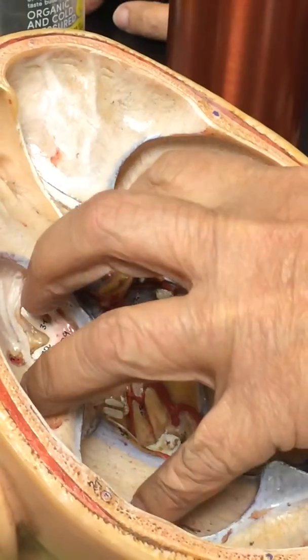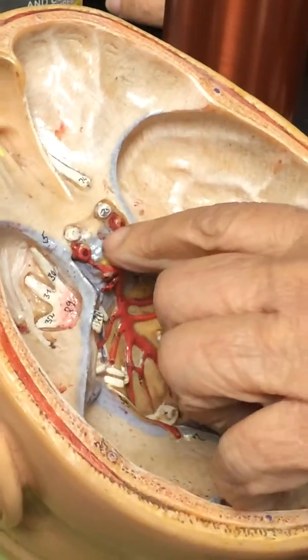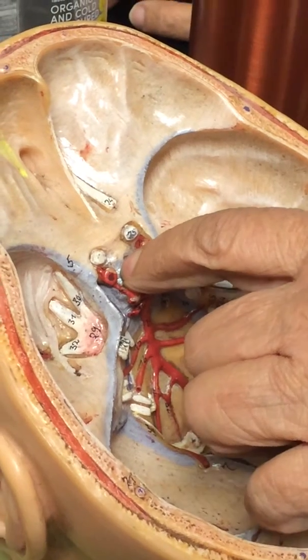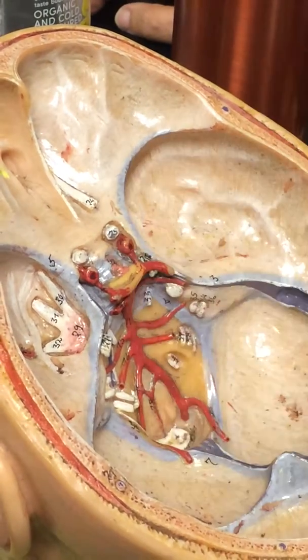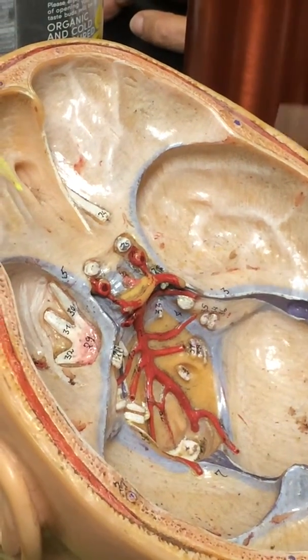Dural sinuses are all these sinuses. Oh. This is the cavernous sinus. Did I say that? You said dural sinus. Oh, yeah. Well, dural sinuses are all of them, sorry.